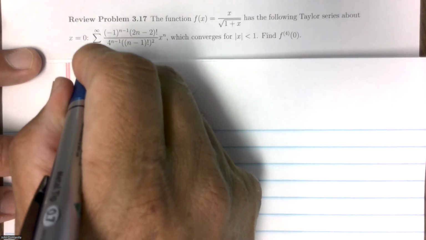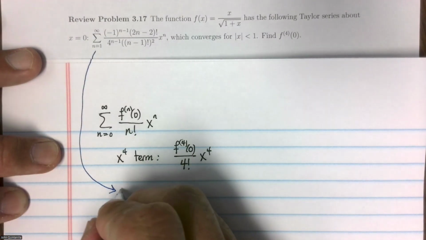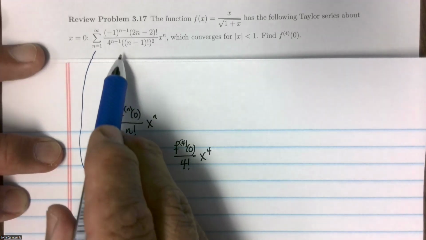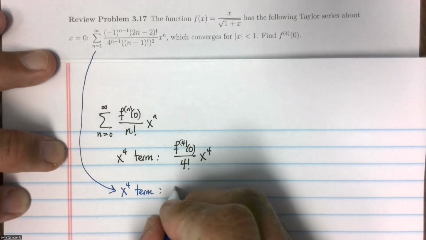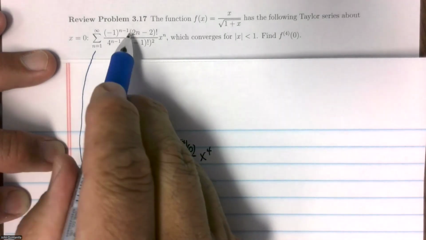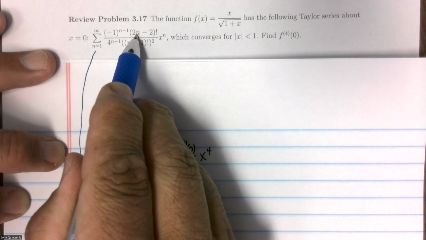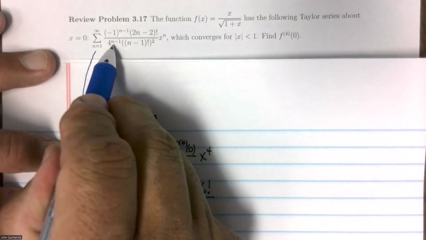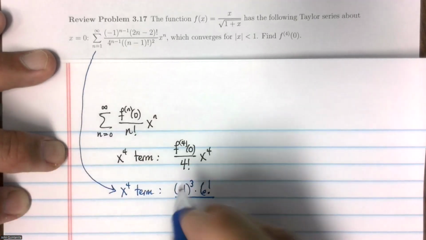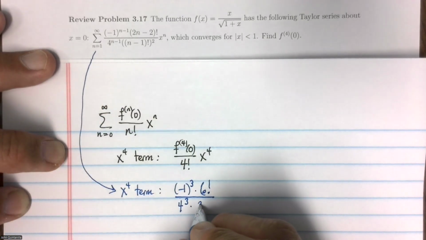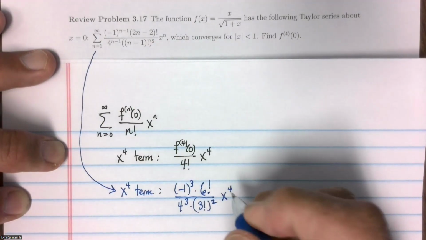Now, how about from the function that's given here? What's the x to the fourth term? To get the x to the fourth term, let's just plug in n equals 4. We get negative 1 to the third times, if I plug in 4, I get 2 times 4 is 8 minus 2. That's 6 factorial divided by, if I plug in 4, I get 4 to the third times 4 minus 1 is 3 factorial, and I've got the square here. And then times x to the 4.